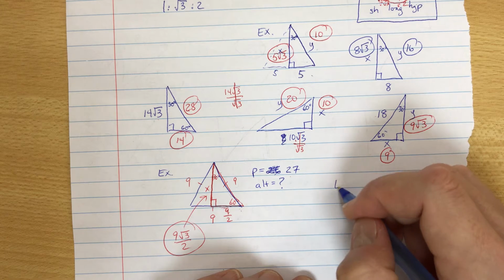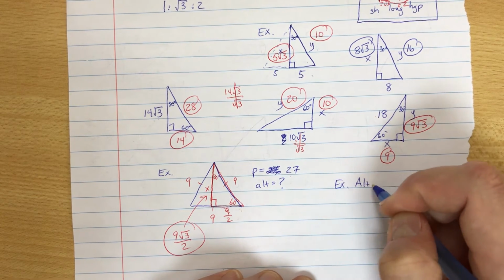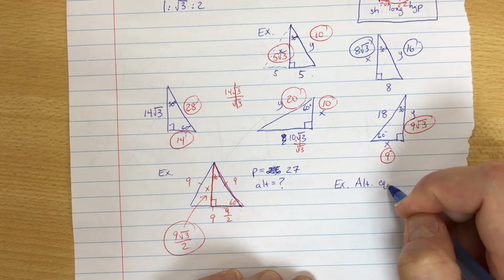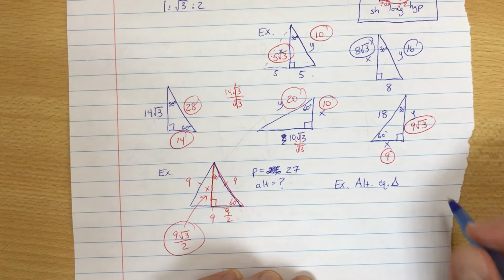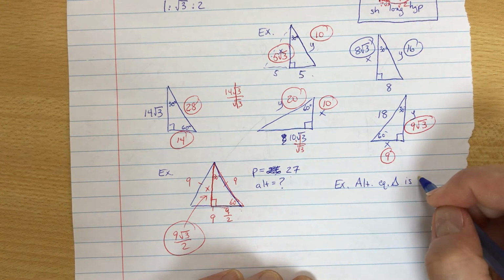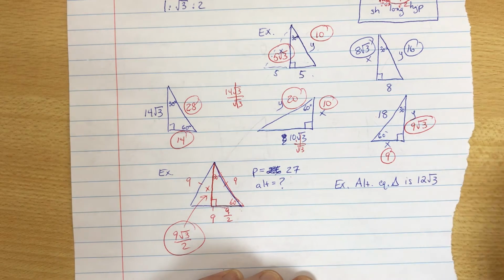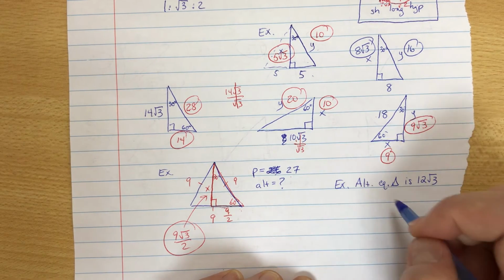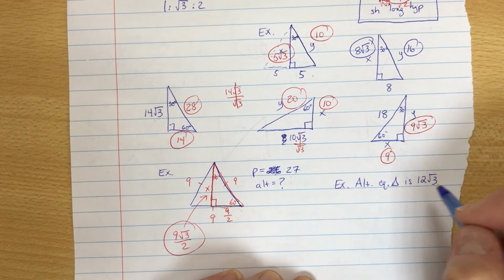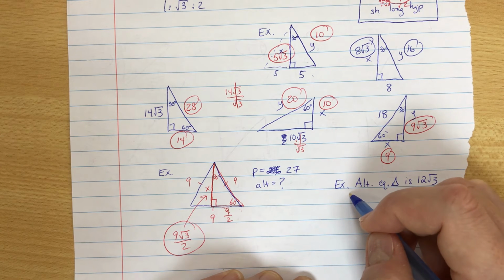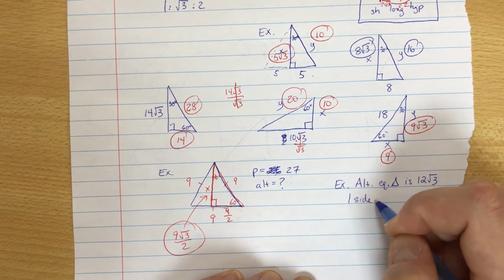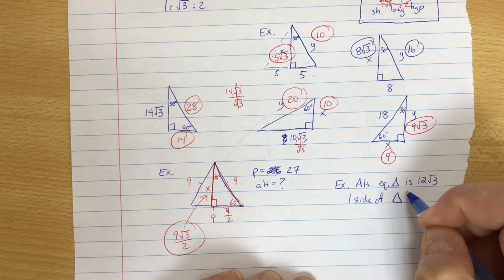Okay, what if I told you that the altitude of an equilateral triangle is, we'll say, 12 square root 3. What is, let's say, one side of the triangle? Okay, so what is one side of the triangle?